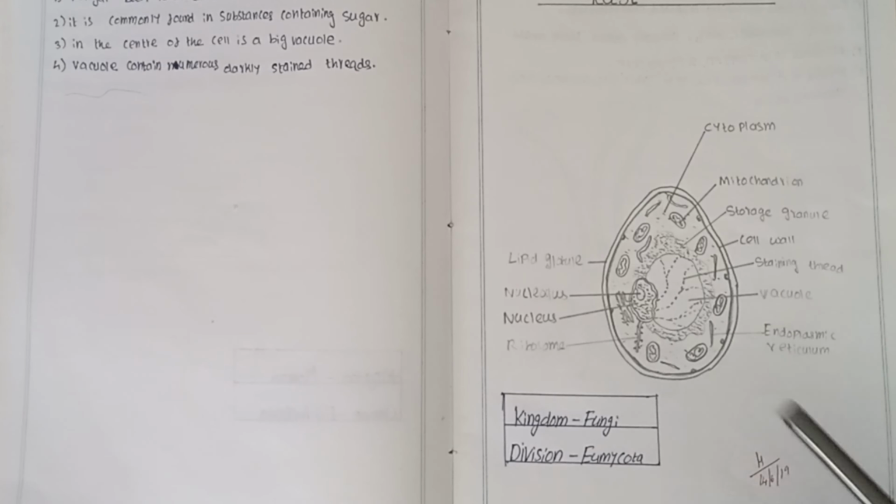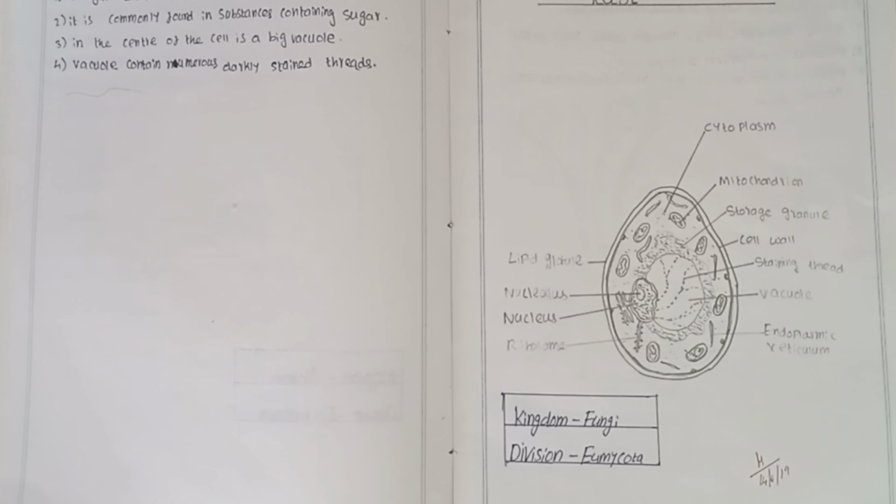Next, yeast. Kingdom fungi. Eukaryotes with a definite nucleus, division Eumycota. What about the cell structure?